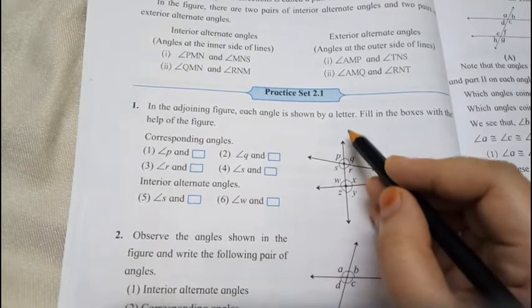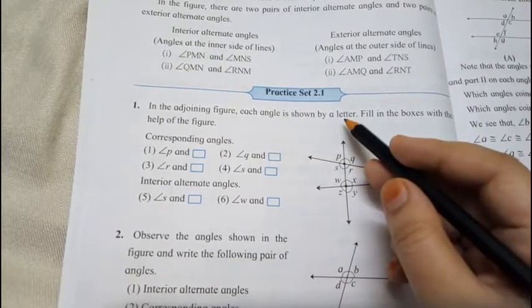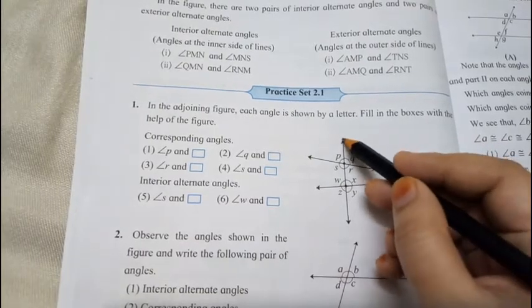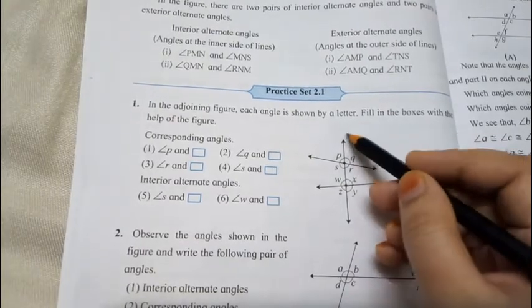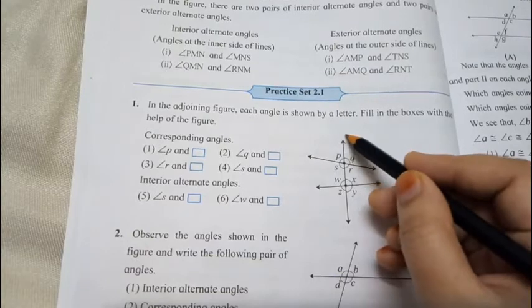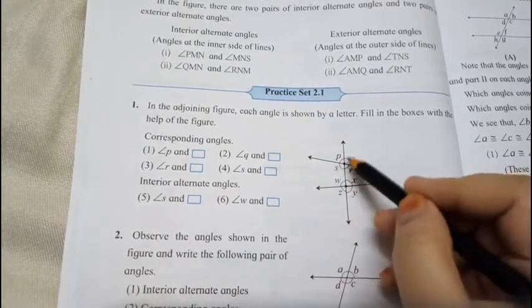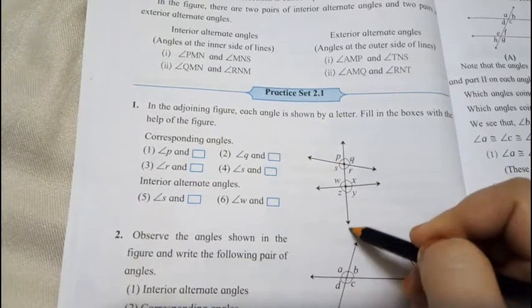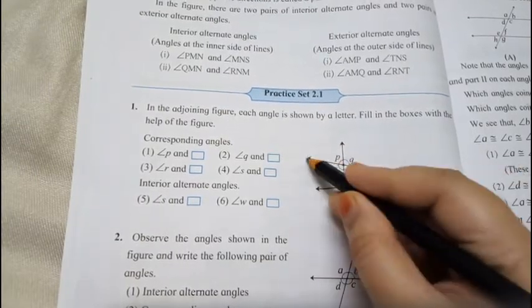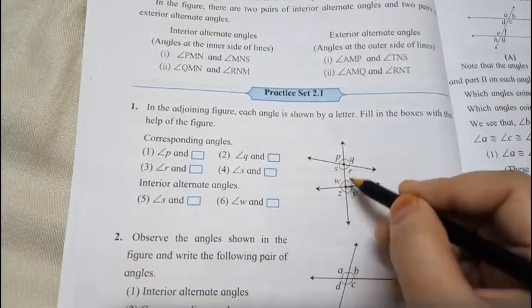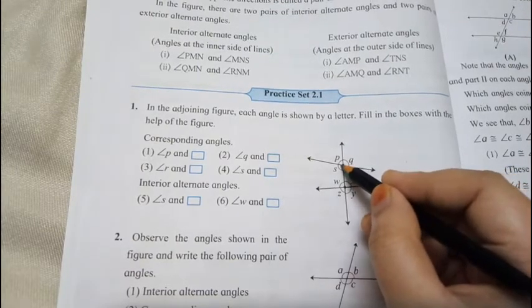Now student, here you can see a vertical line. Suppose this is line L. This vertical line is called a transversal line. This transversal intersects the first line and the second line at point P and at this point.